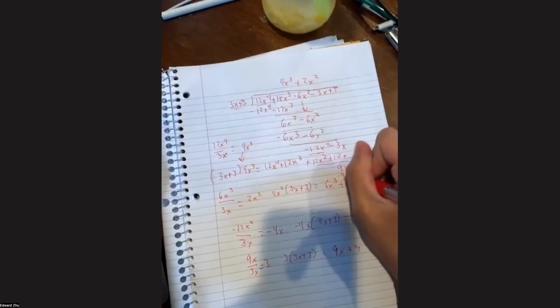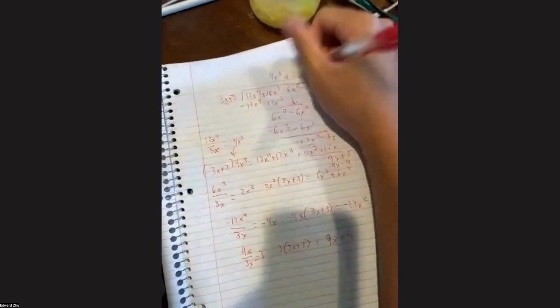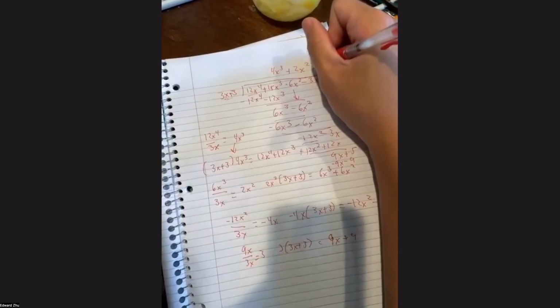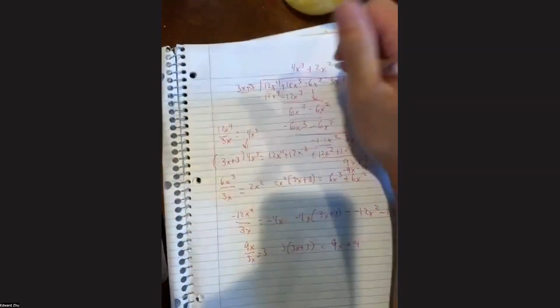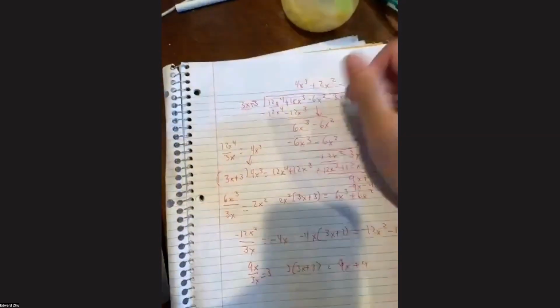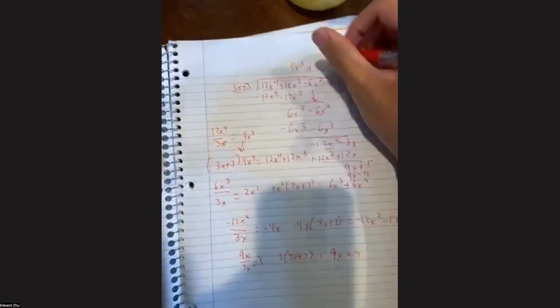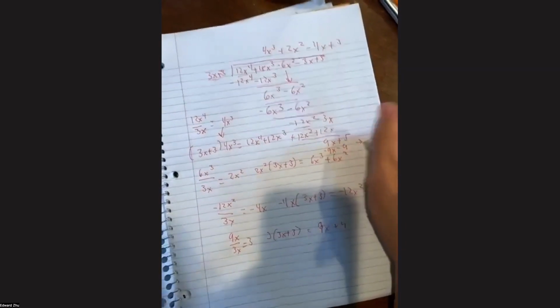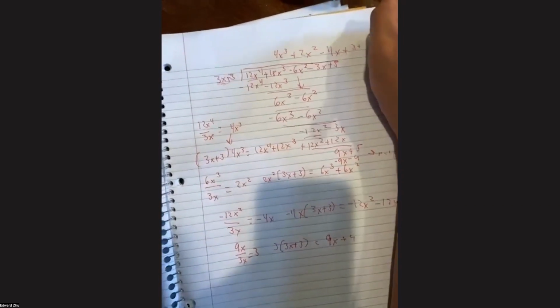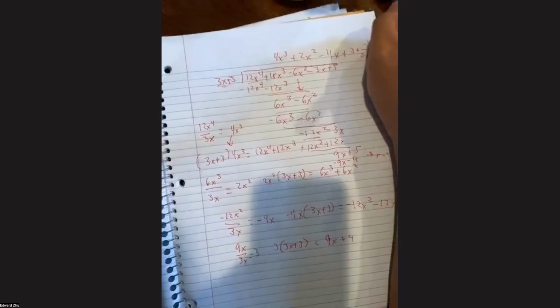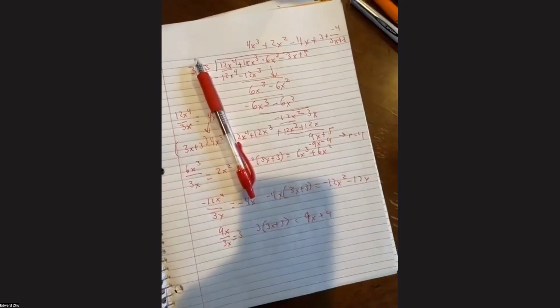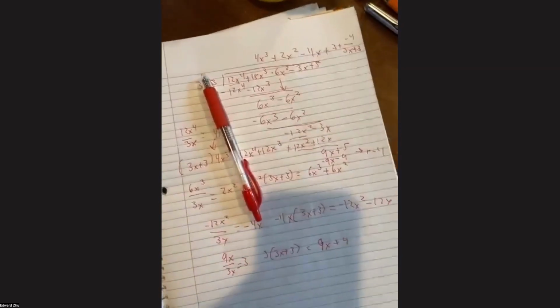Again, subtract it, minus 9x minus 9, and you would get, let me put the things that I wrote up there, 4x squared minus 4x plus 3, right? And then what would you get? You would get a remainder of negative 4. Very simple. Just put it as plus negative 4 over 3x plus 3. And that would be the answer. So a bit tedious, but that is how you do long division.